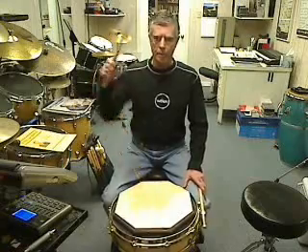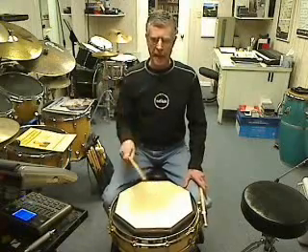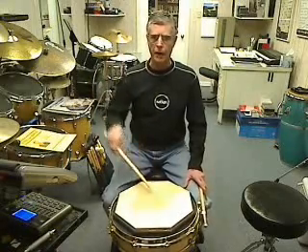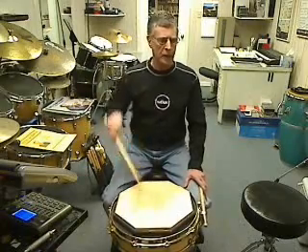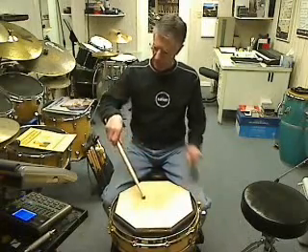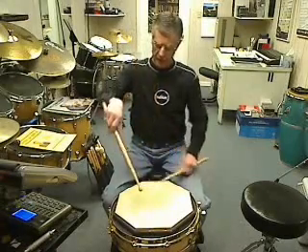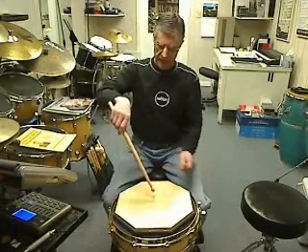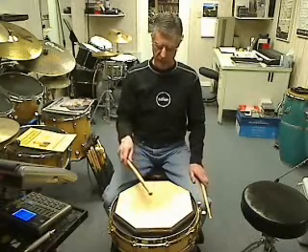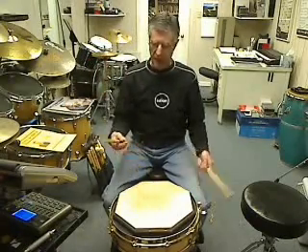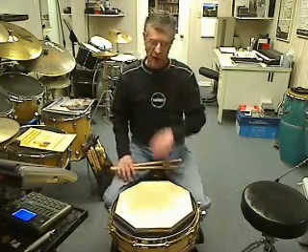Up, down, up, down, up, down. Okay, so the way I'm doing that, I'm basically pulling up on the wrist. As the stick goes down, I'm playing that stroke on the way up. So the tap is happening here, and then I whip down. So that's called the informal way of playing.